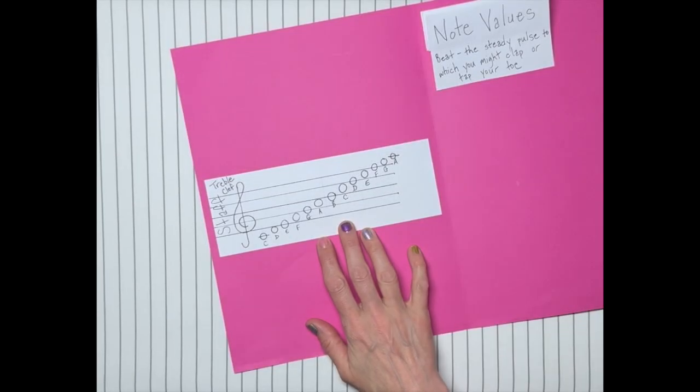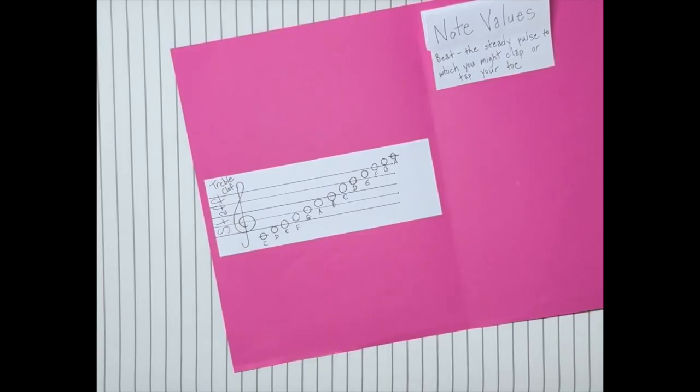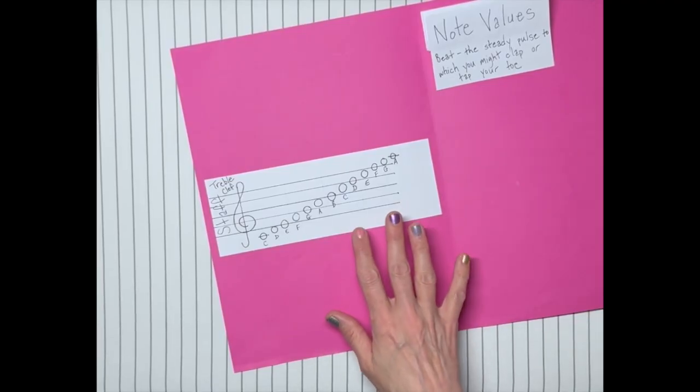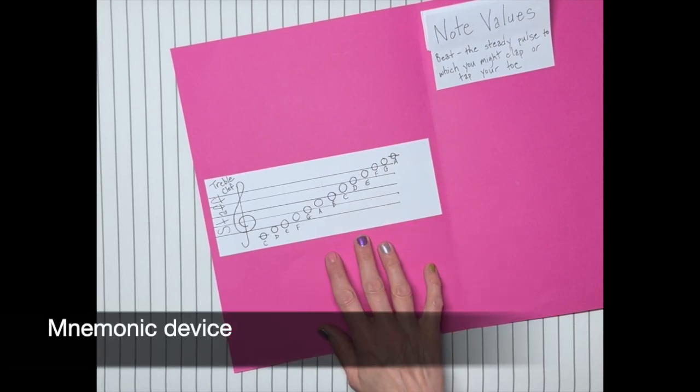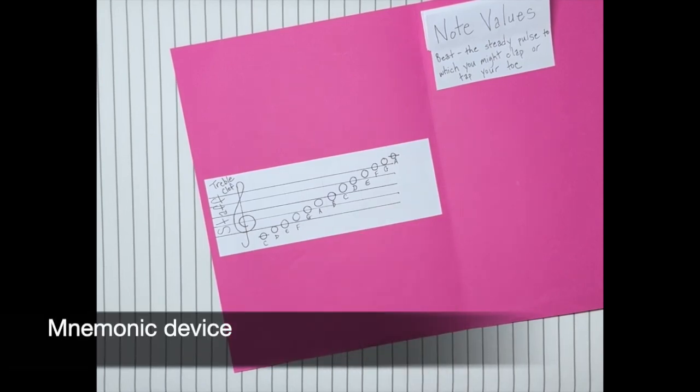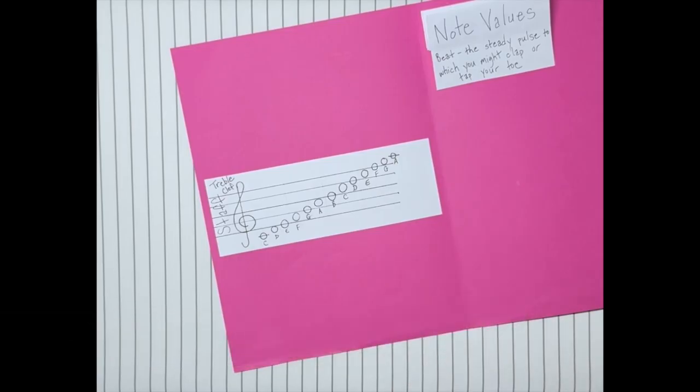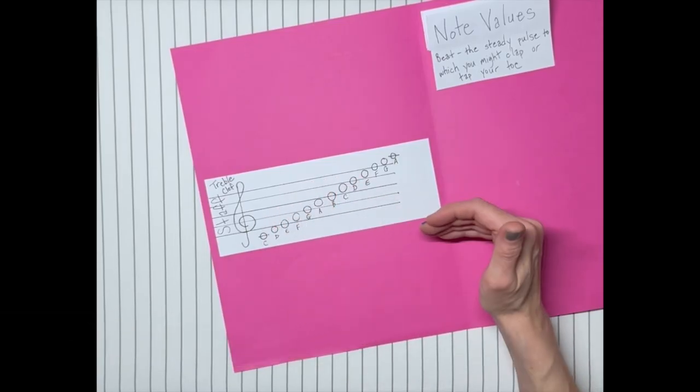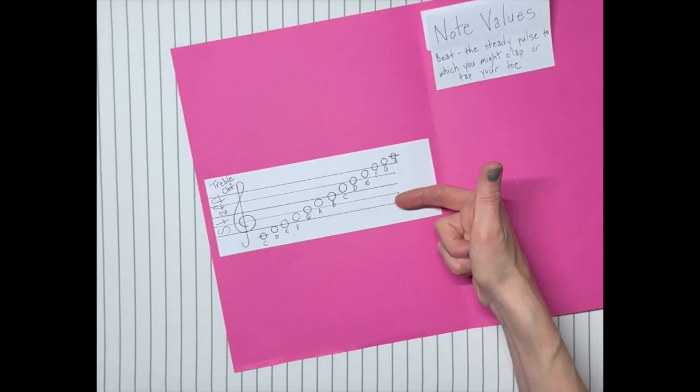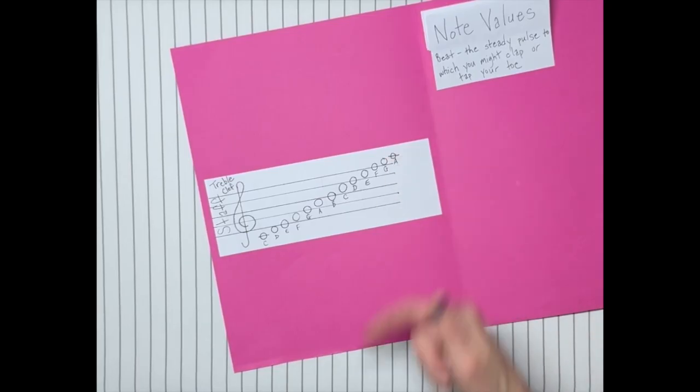Okay, friends, we are going to do one more thing with your note reading diagram here. We are going to put something on here called a mnemonic device. Now, a mnemonic device is a way of remembering something. And in this instance, we're going to use a sentence to remember the names of the lines of the staff.